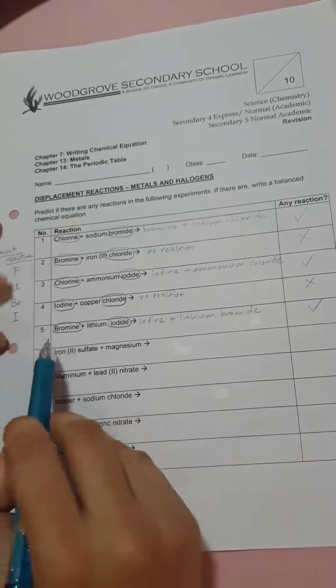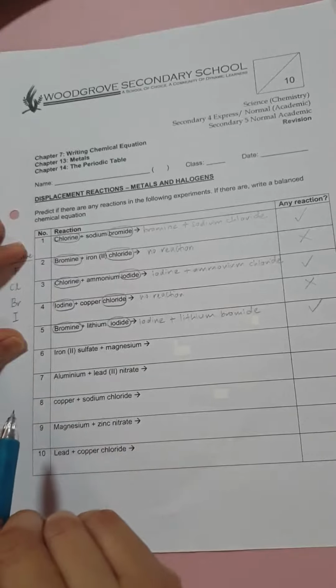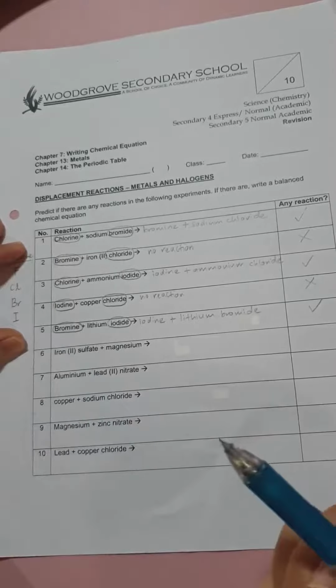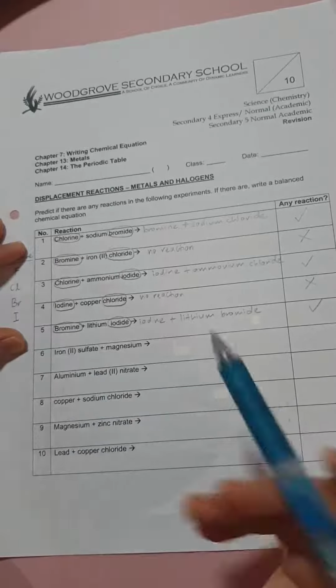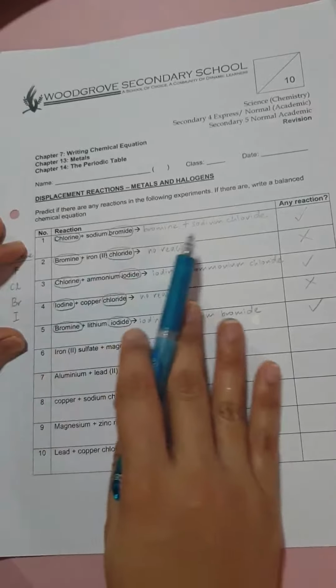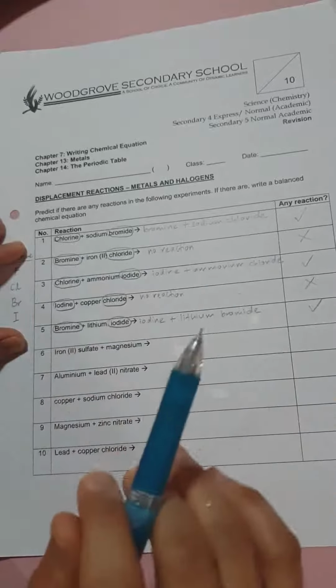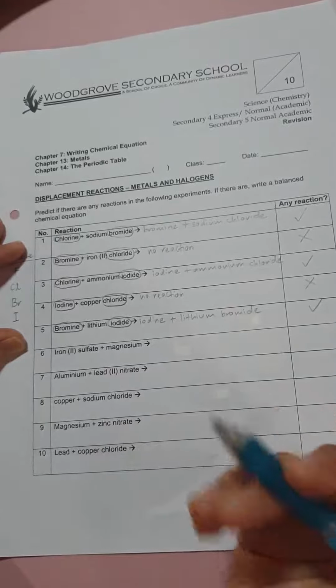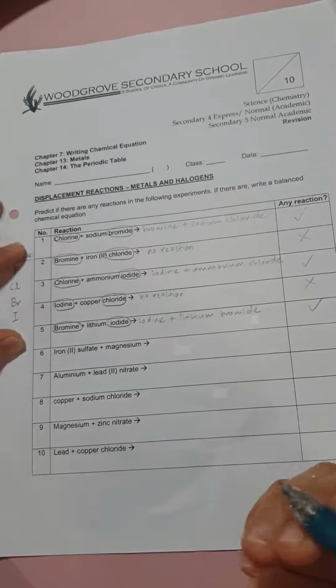So these 5 are about halogen displacement, and the others are actually metal displacement. I will finish up halogen displacement first. So let's go to doing the chemical equation.